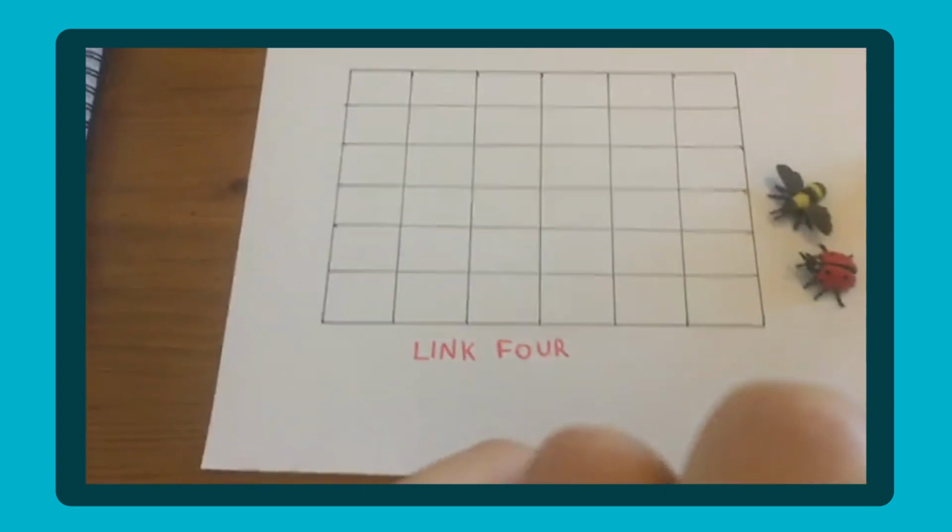I hope you're well. Today I want to show you a practical activity, a nice quick easy setup one, easily adaptable for other year groups as well, for adding fractions. So let's take a look. Let's swap this camera around.